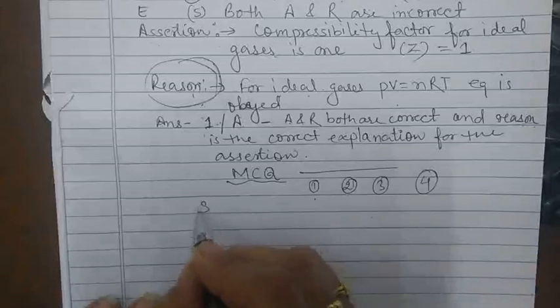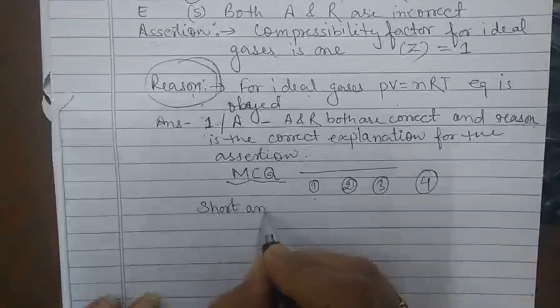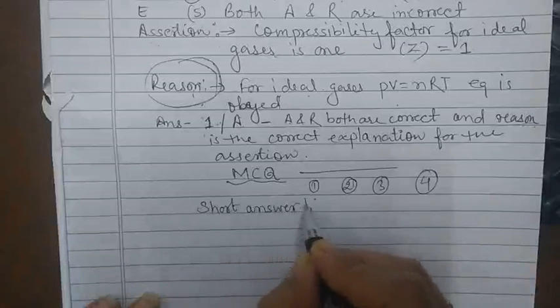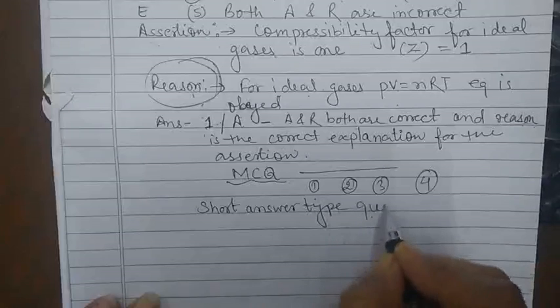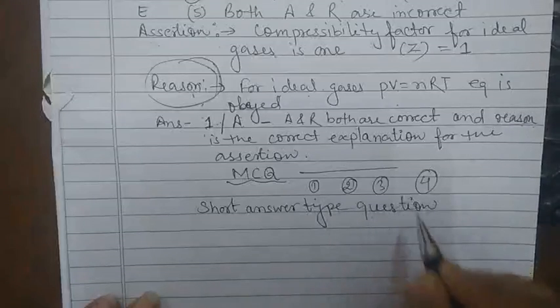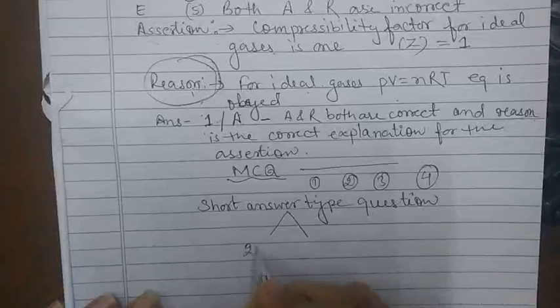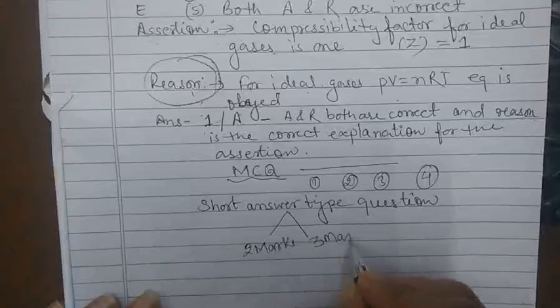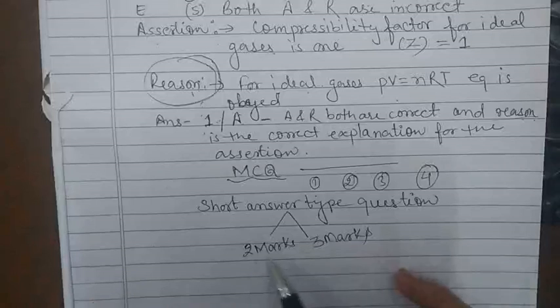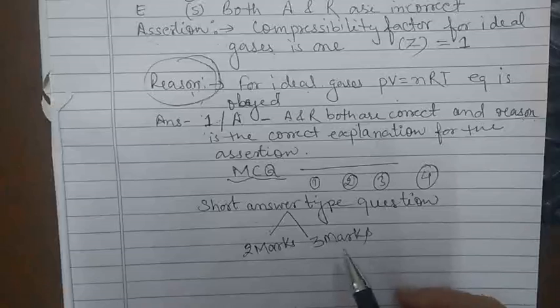So after that you have short answer type questions. The short answer type questions are divided into 2 categories. The one is 2 marks and the second is 3 marks. So you have to write according to the marks. 2 marks requires at least a word, whereas for the 3 marks question you have to write according to the marks.